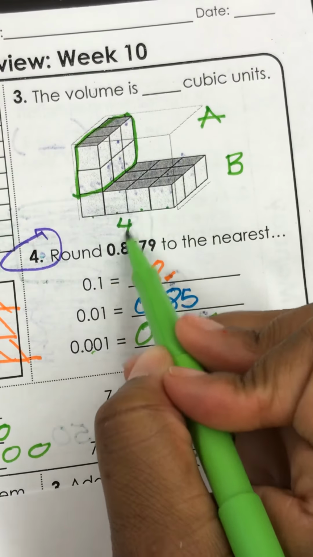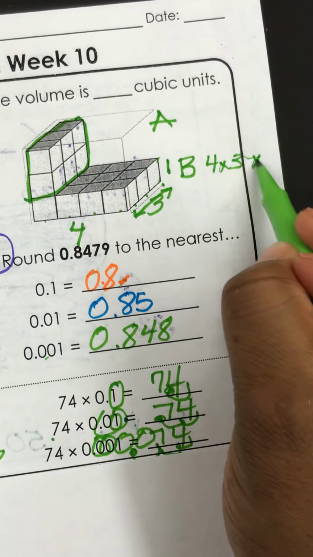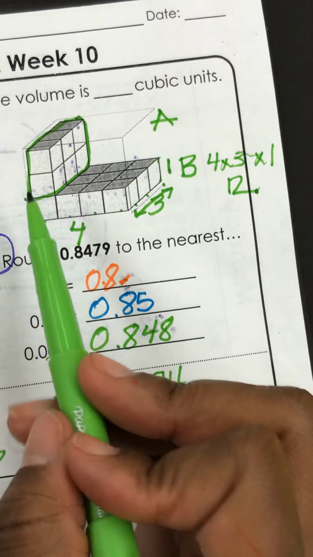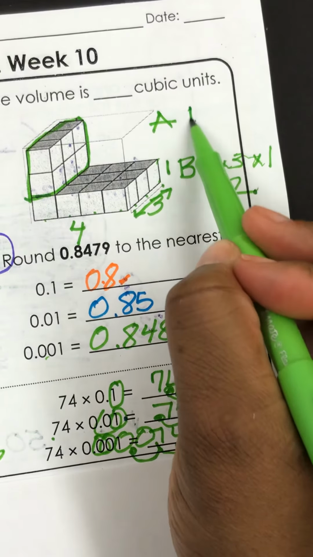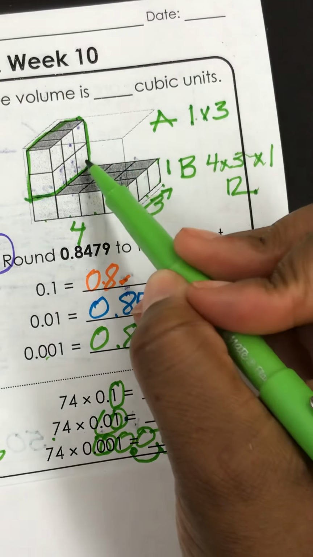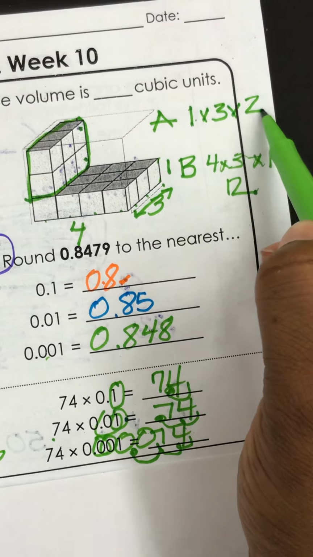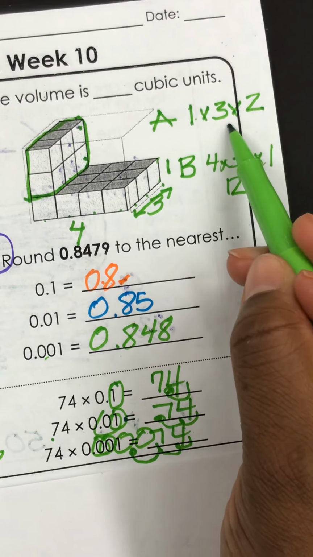The height is 1. So the volume for shape B is length times width times height, which is going to be 12. Then for shape A, the length is 1. The width is 1, 2, 3. The height for shape A is 1, 2. They're 2 blocks high. So then the volume for shape A is 1 times 3 times 2, which is 6.